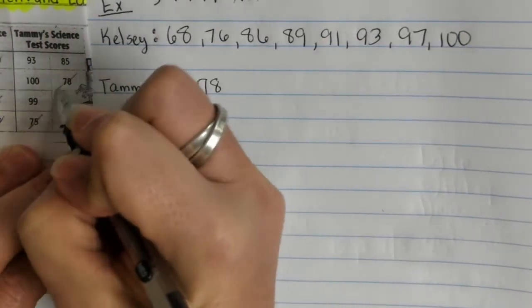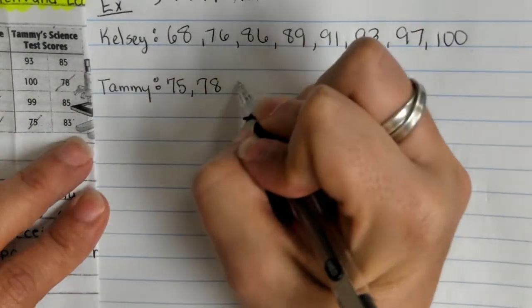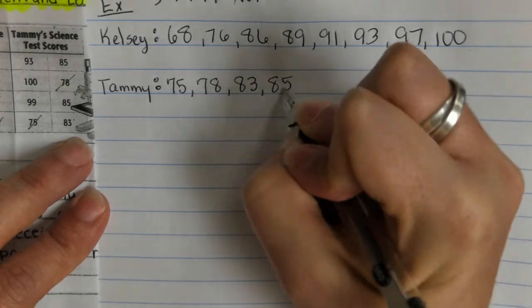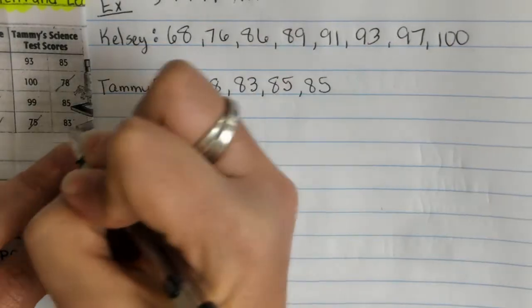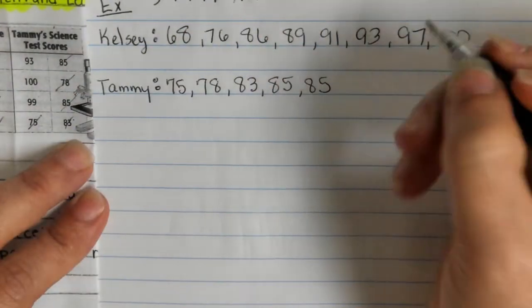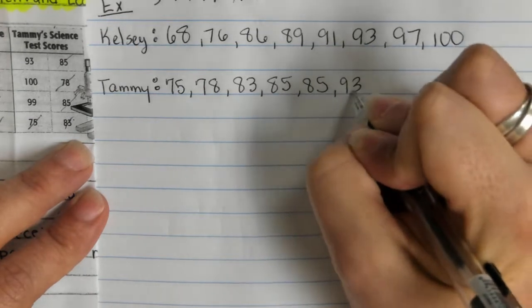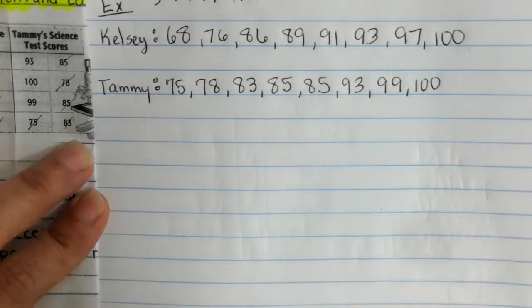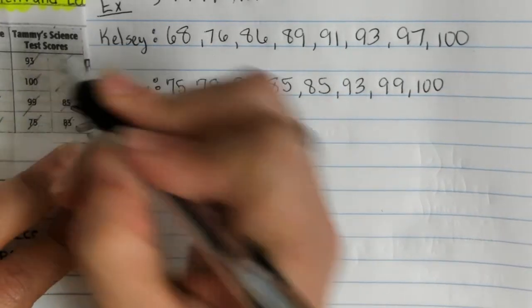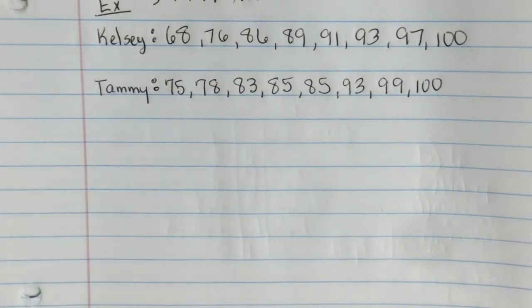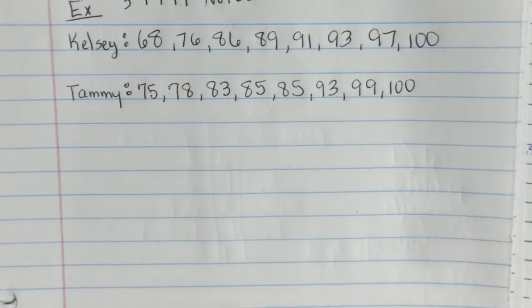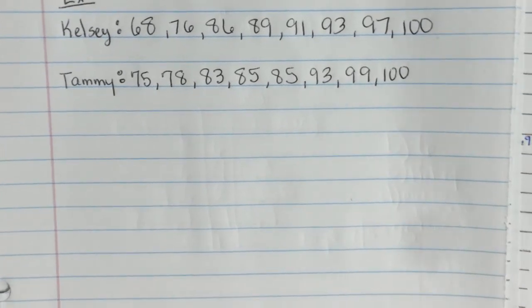This just kind of helps organize the numbers.